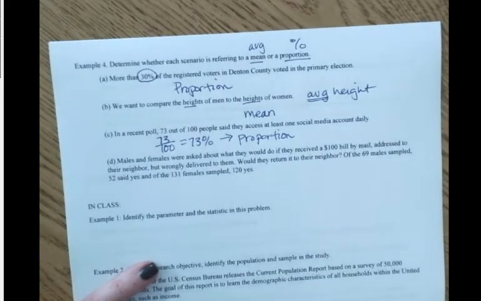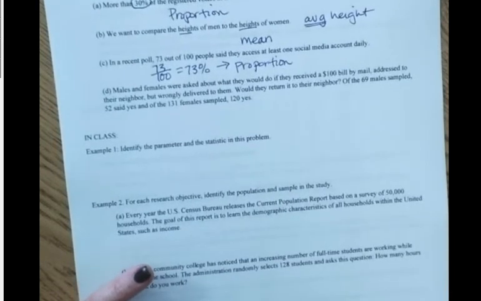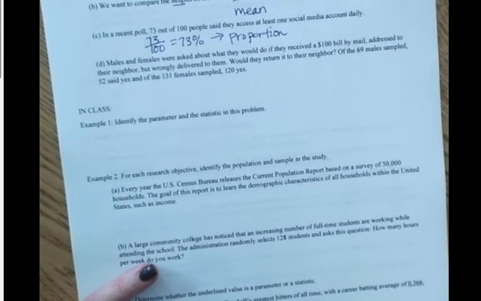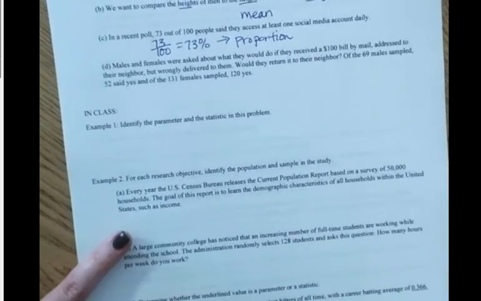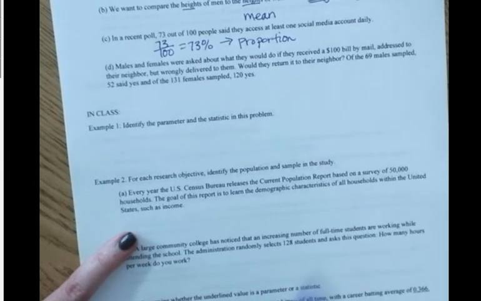All right, look at this. Males and females were asked about what they would do if they received a $100 bill by mail, addressed to their neighbor but wrongly delivered to them. Would they return it to their neighbor? Of the 69 males sampled, 52 said yes, and of the 131 females sampled, 120 said yes. So let's think through this.